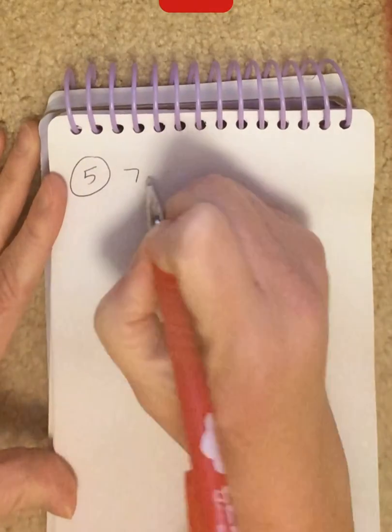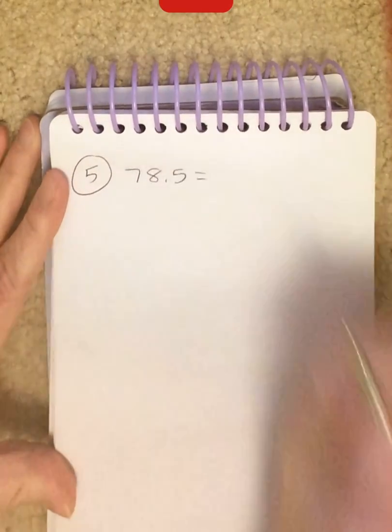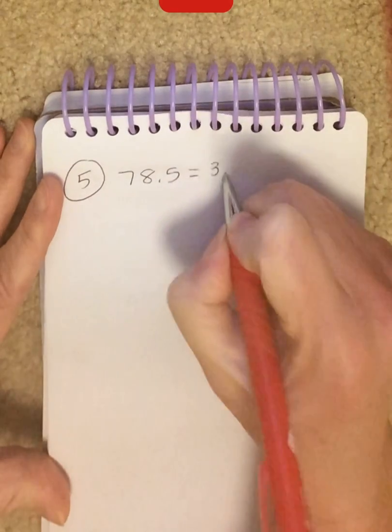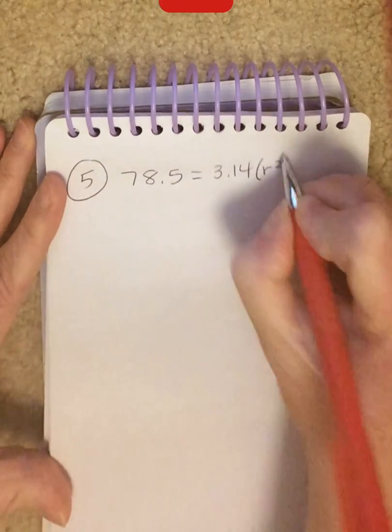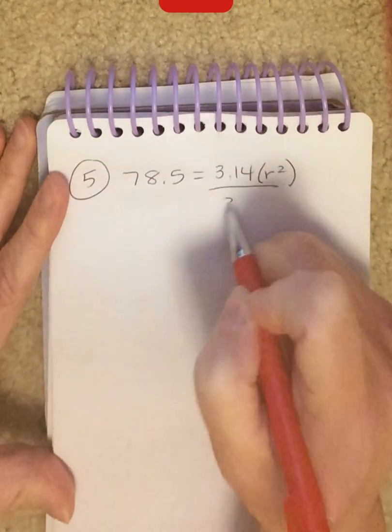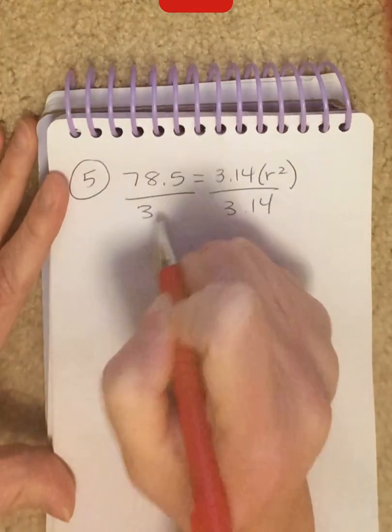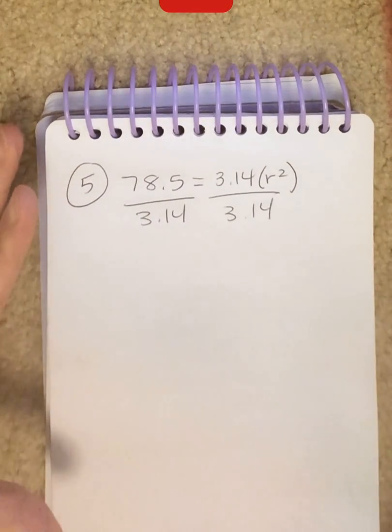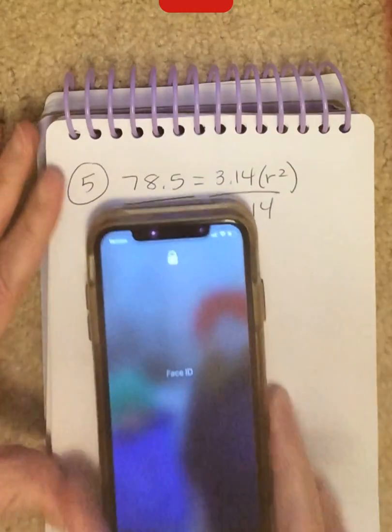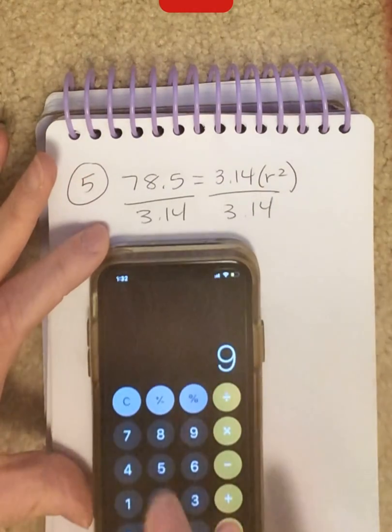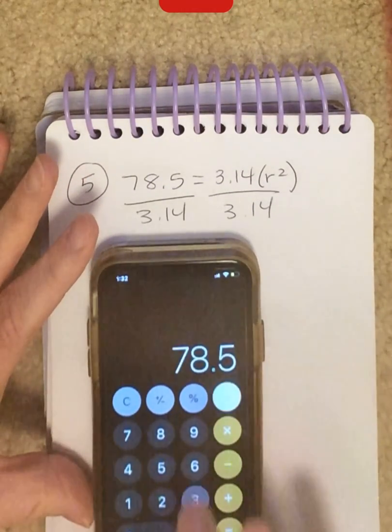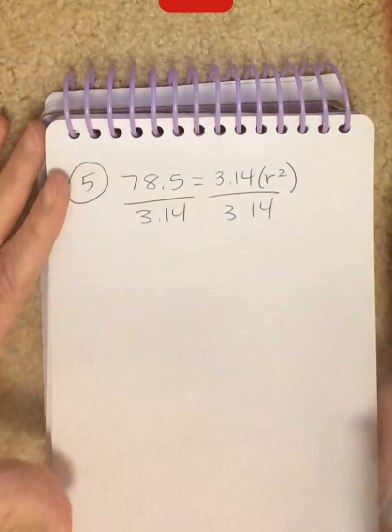And if we go on to number 5, again, we have the same type of question. What is the radius of the circle with an area of 78.5 square inches? So I know my area is 78.5, equals 3.14 r squared. So now I'm going to divide both sides by 3.14, and 78.5 divided by 3.14 is 25.